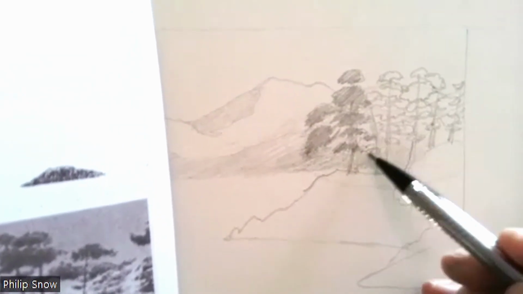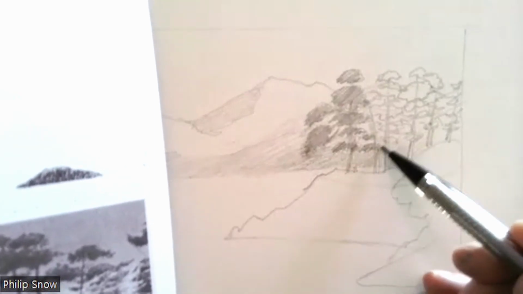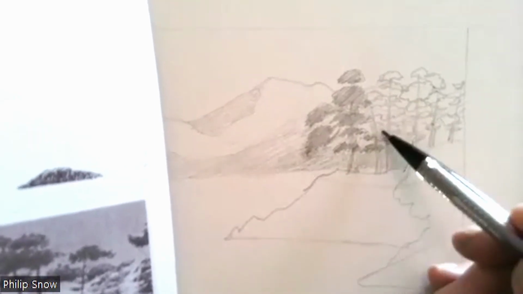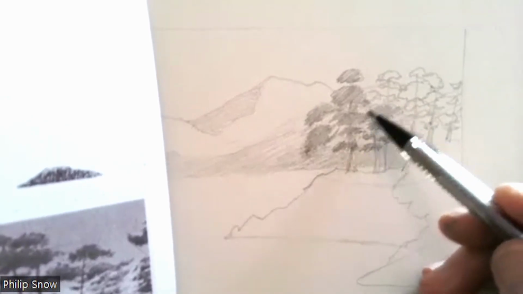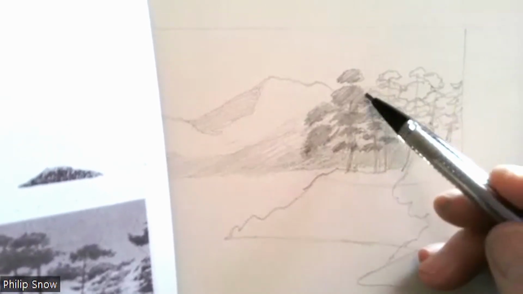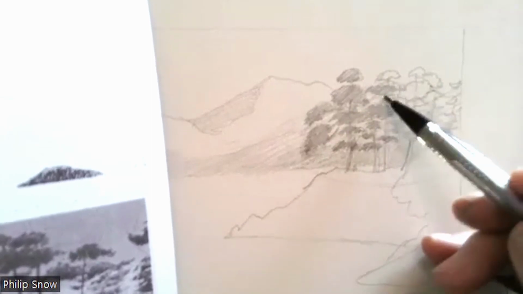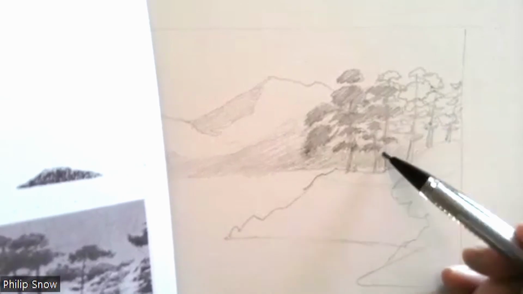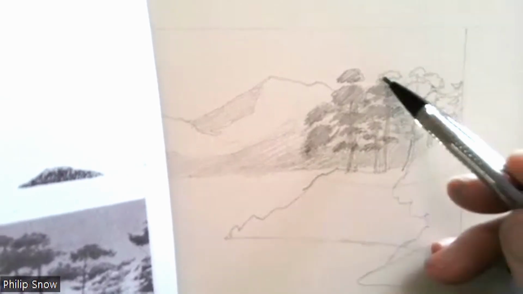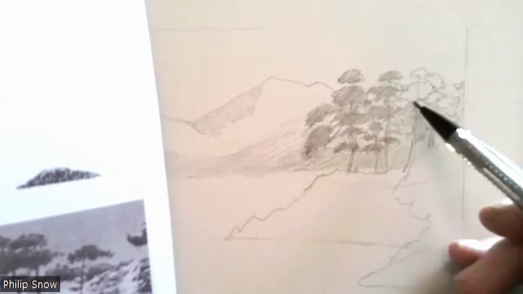They can all be blended together. The trees can blend into the background, the hills. It's nice to leave the white shapes between them.